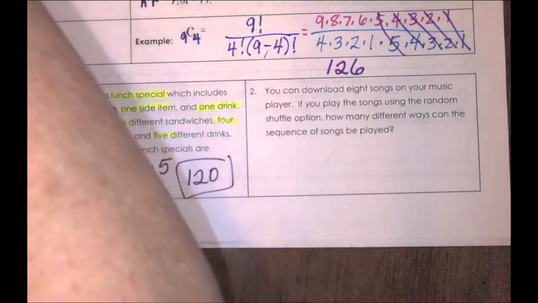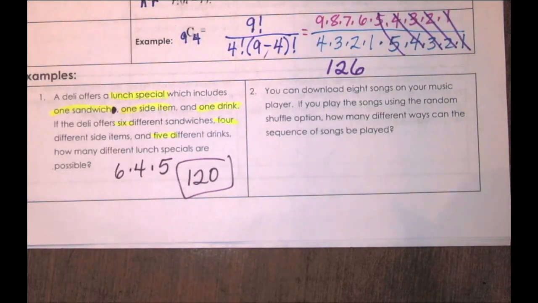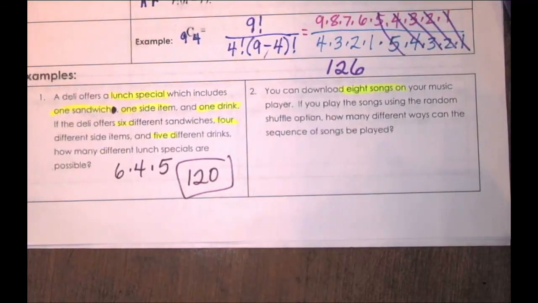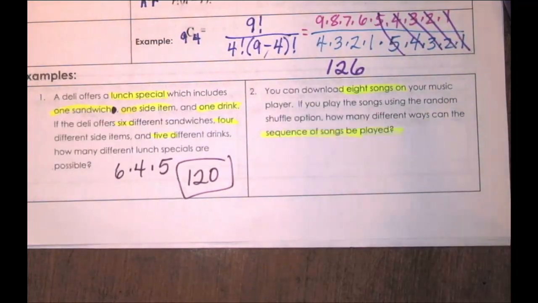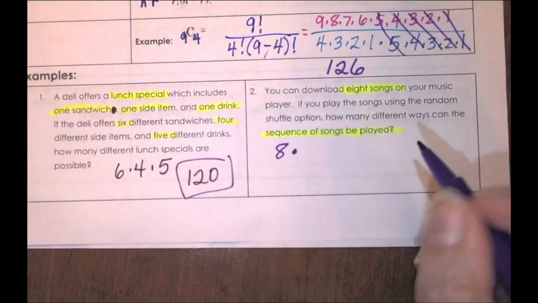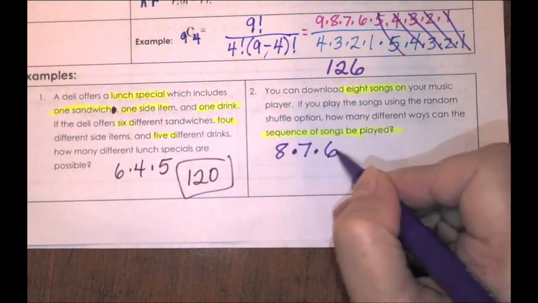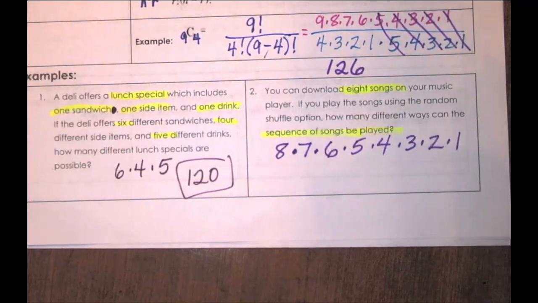All right, this is the one that gets me. This type of problem has me confused. You can download 8 songs on your music player. If the songs are using the random shuffle option, how many different ways can the sequence be played? Okay, so if you think about this, you can't do 8 times 8 because, okay, first song, there's 8 choices. But after that song is picked, there's 7 choices. Then there's 6, then 5, then 4, then 3, then 2, then 1.